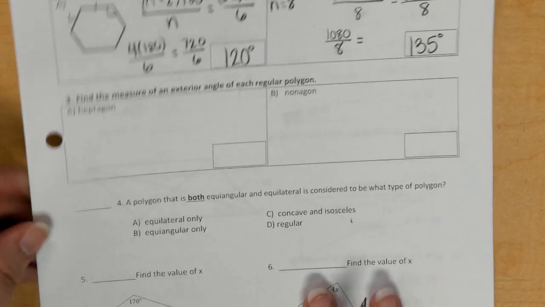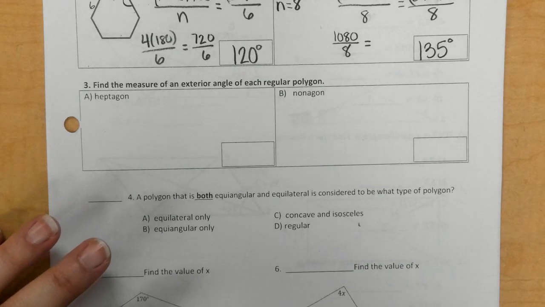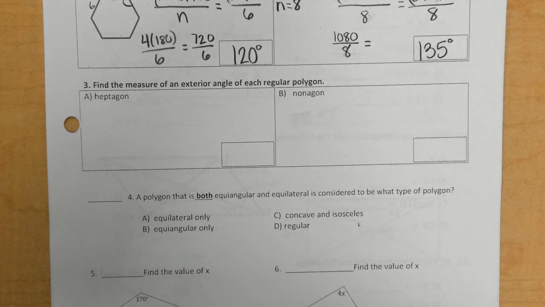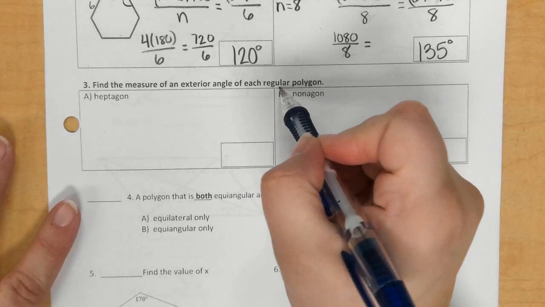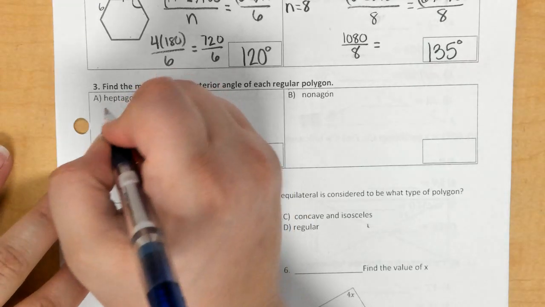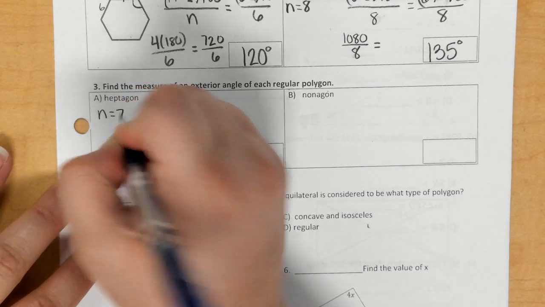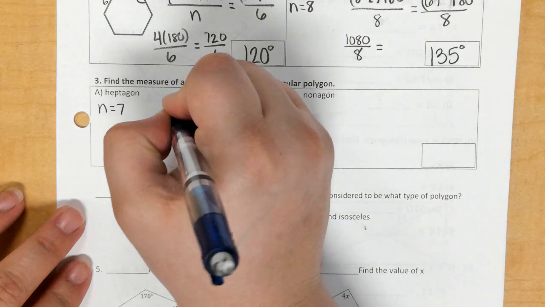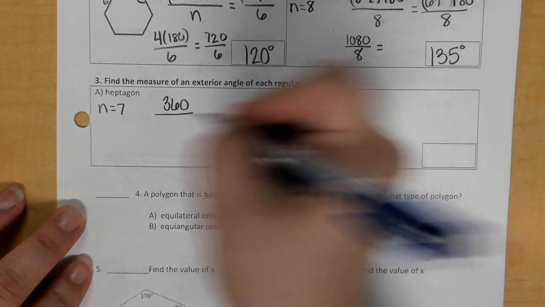Okay, number 3. Find the measure of an exterior angle of each regular polygon. So we discussed that in any polygon, if you add up all the exterior angles, it's 360 degrees. And if I have a regular polygon, that means that the exterior angles are all going to be equal. So if I have a heptagon, I have 7 angles on the exterior, and the entire polygon would add up to 360.